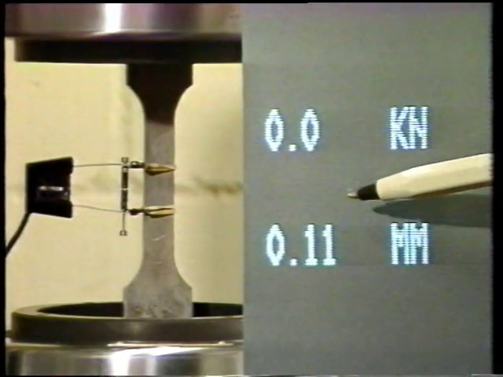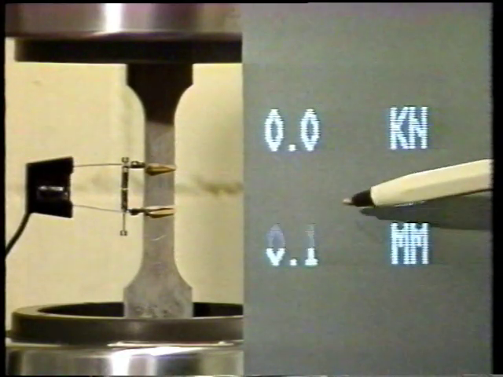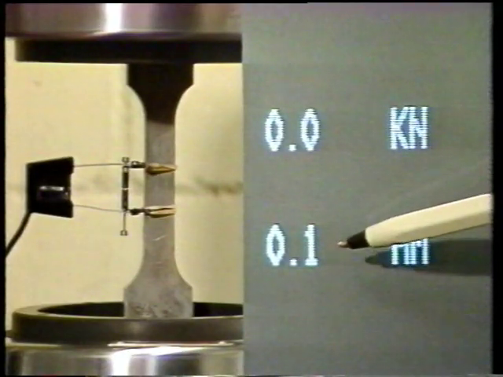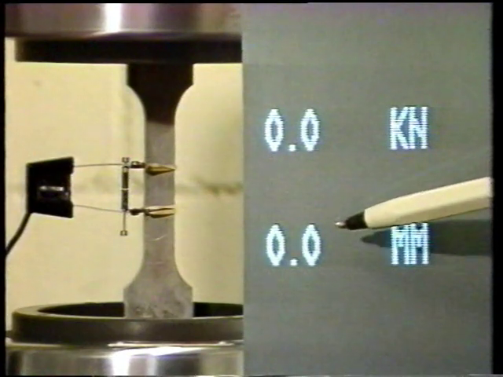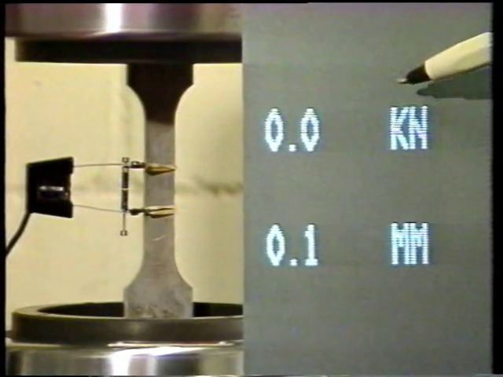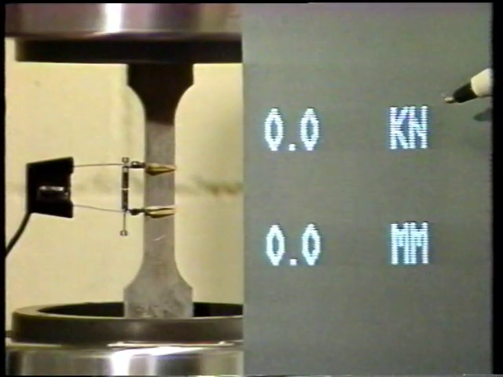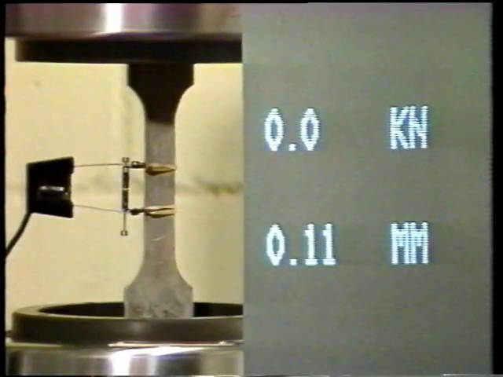We've got a slight problem with our computer program in that the second decimal place won't show up in the early part of the strain, which of course is the important bit for the modulus. So we suggest you measure your modulus from the 0 starting point up to the elastic limit. The load, of course, is coming up in kilonewtons with no problems at all. Right, well, we're ready for the test, so now you're on your own.